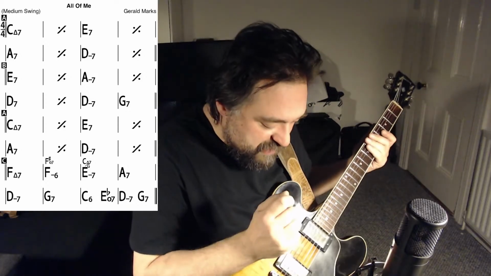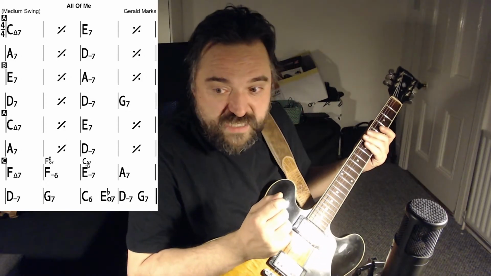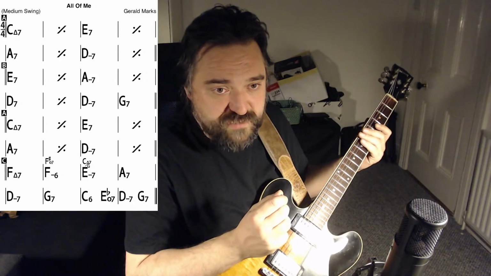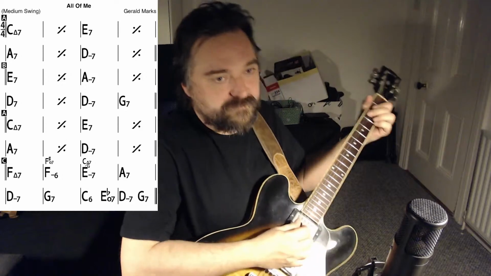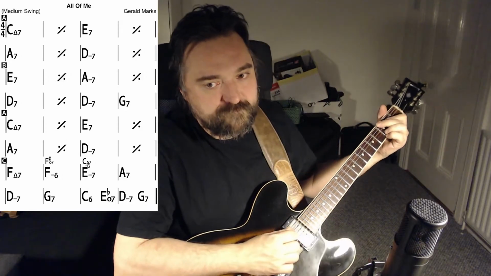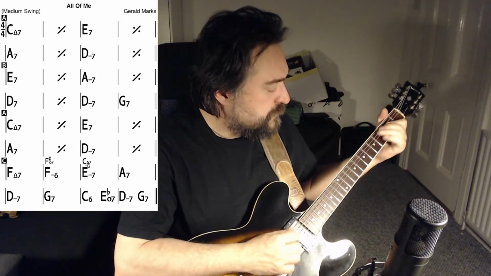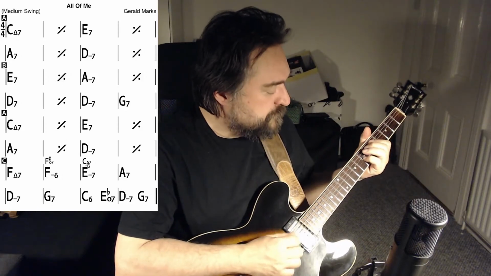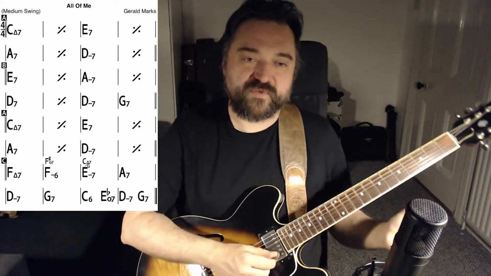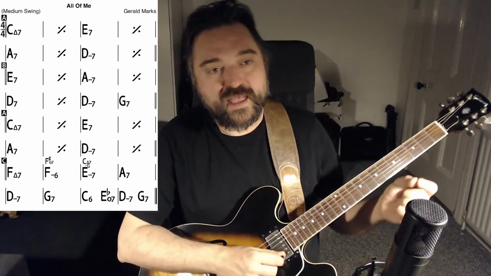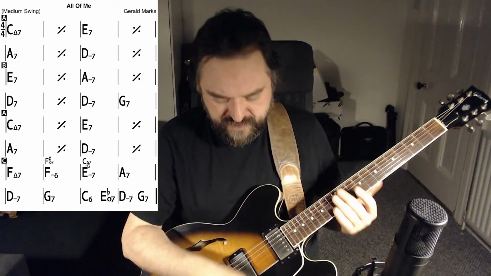But yeah, let's see. It's very late, therefore my brain is not working at all. Therefore I just play how I feel. C major and E7, and let's try to play a line.